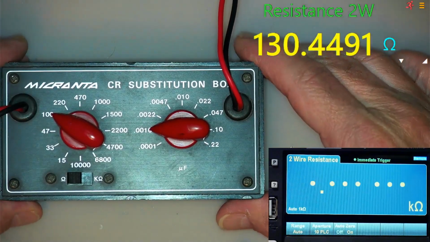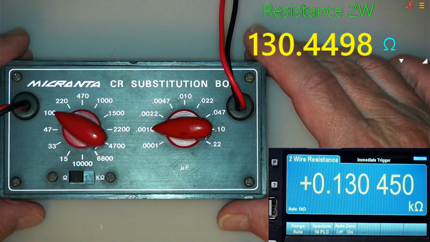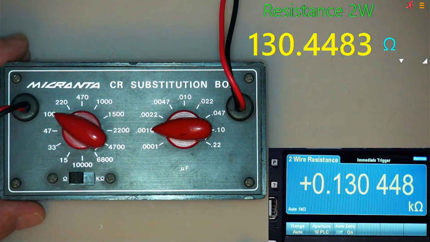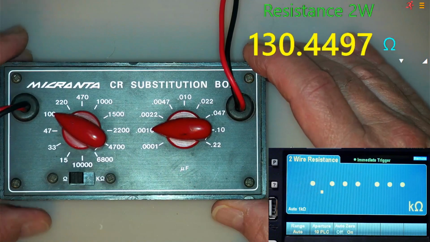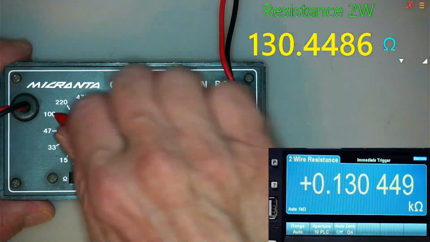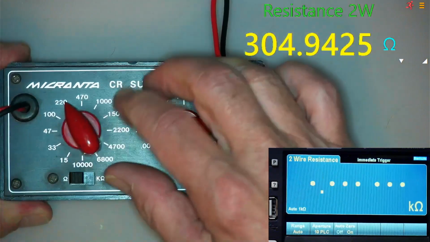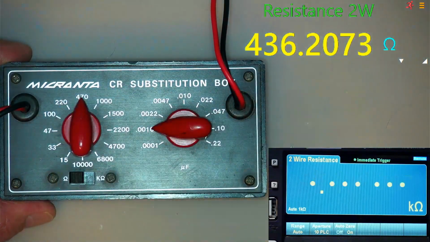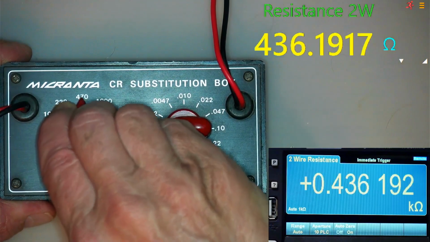I don't know if it does the same thing when you don't have remote, but in any case, another reason to turn the display off, because as you can see, our software is actually displaying it in what I feel is a better way, 130.4482 ohms or whatever it is. And it's the same here. This one's supposed to be 220, but it's actually coming up with 304 because the switch is probably corroded. 470 is actually a bit less.